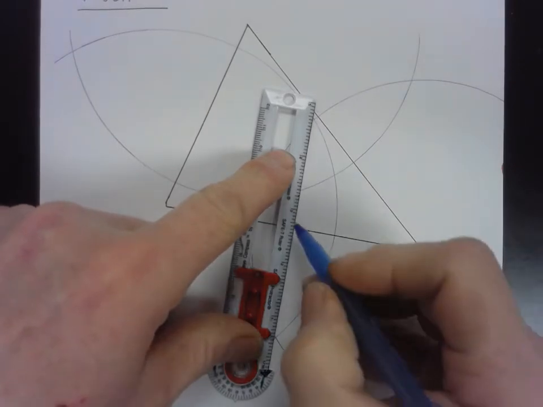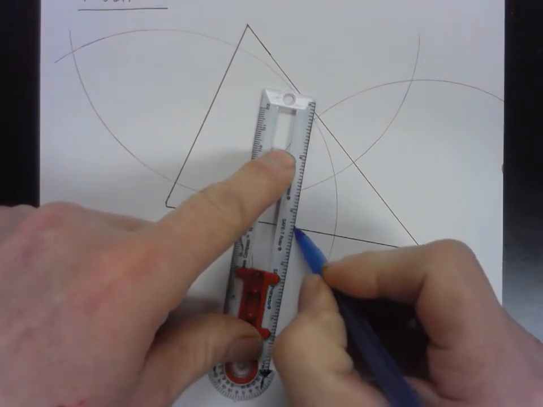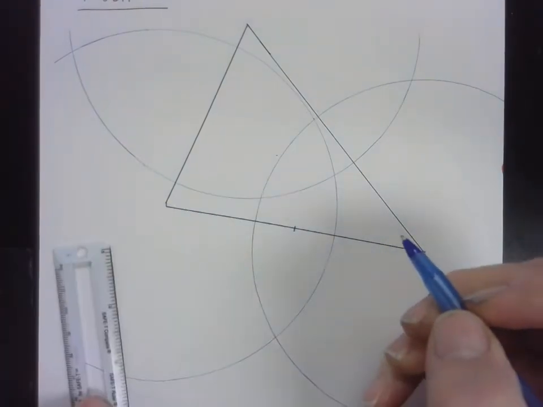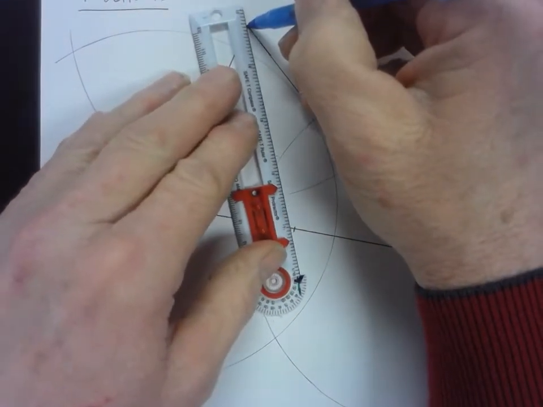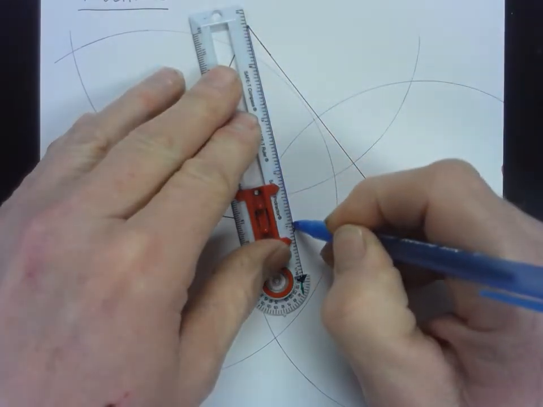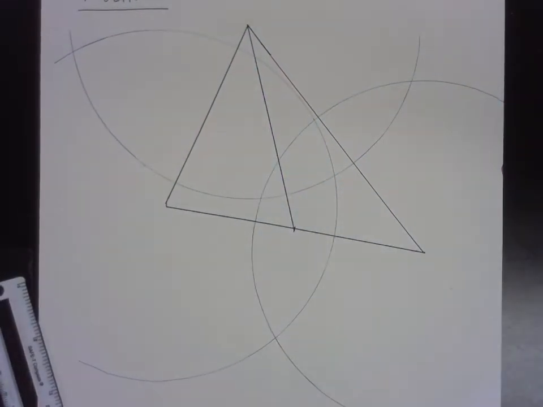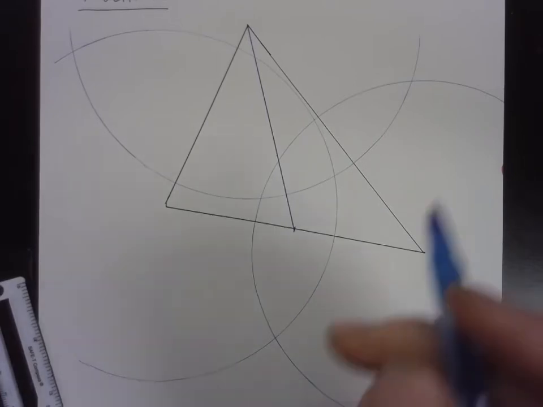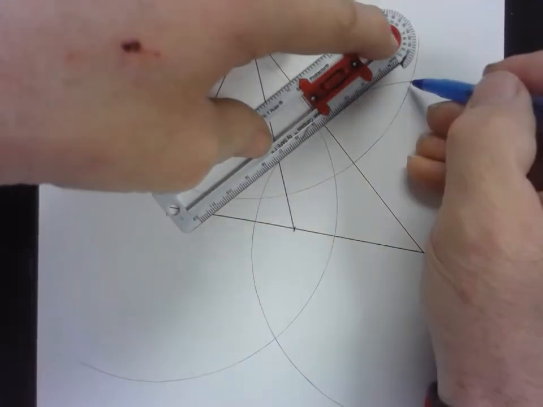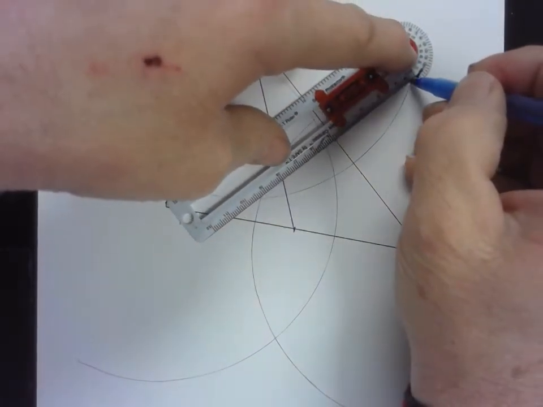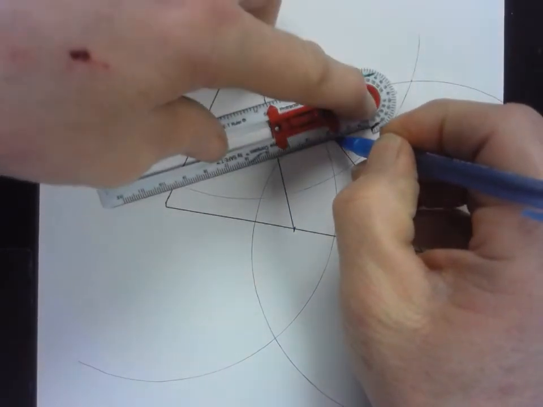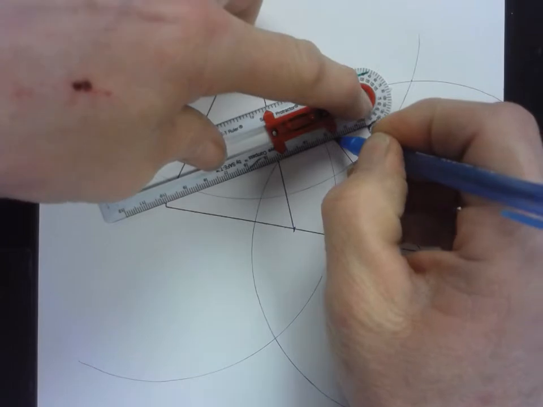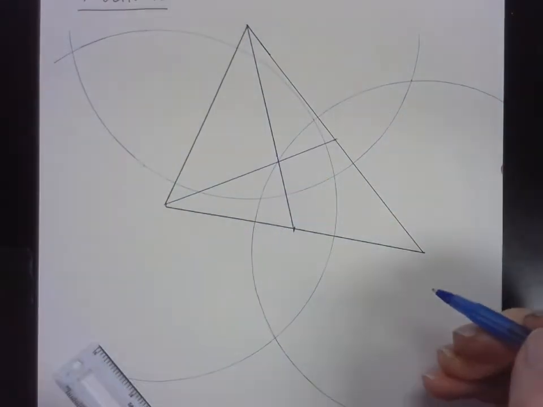So really, I just want to find the midpoint of that side of the triangle, and then I want to draw in the segment that goes from the vertex to the midpoint, like that. So that's a median. And I'm just going to do that again. We'll do that over here. So I find the midpoint, and then I go from the midpoint to the vertex like that.